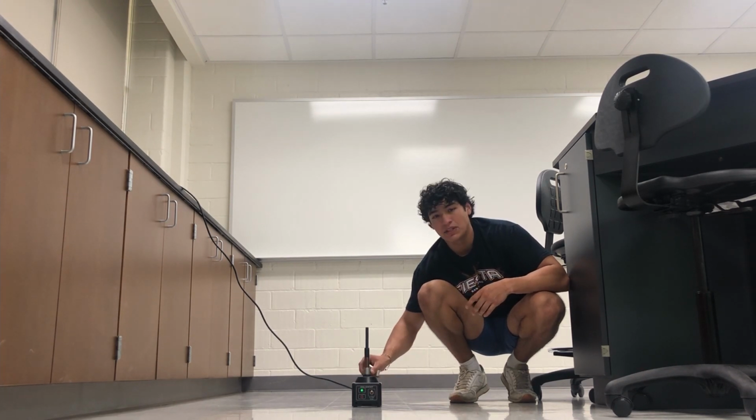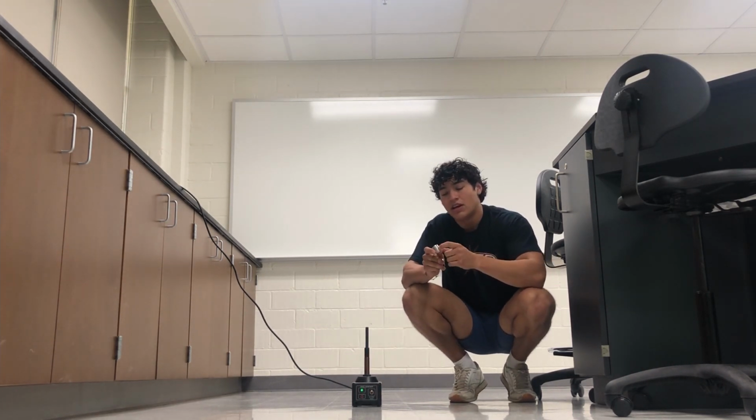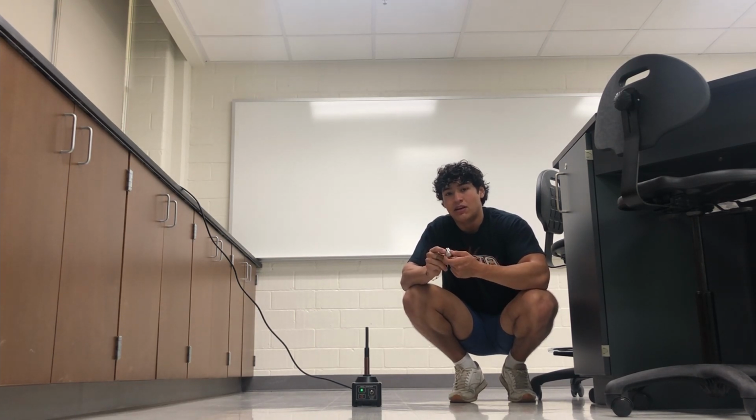As you can see, nothing happens because no electricity is flowing through the rings, since there is a gap and no electricity can form a force.